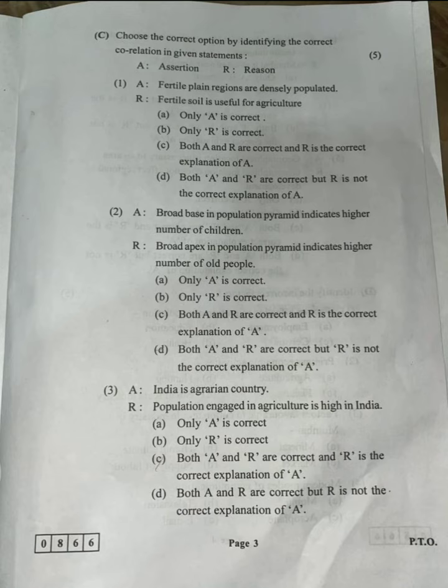But here they are talking about a broad base, and in one case they are talking about a broad apex. So here we are going to say that both A and R are correct, but R is not giving a correct explanation to A. Why? Because in the case of A, they are talking about children. In case of R, they are talking about old people. So they are not speaking about the same age criteria. So I feel that R is not the correct explanation of A will be the right option.